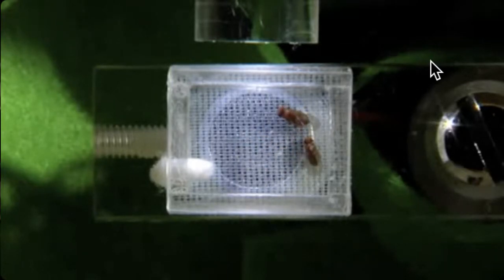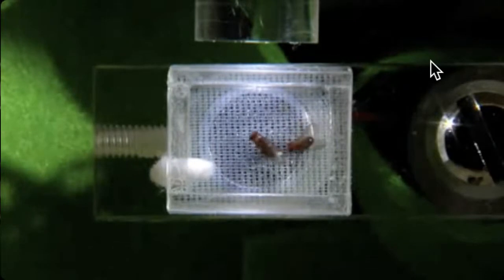In an arena this small, they're probably going to end up mating, but in a larger, more naturalistic environment, you have to do a lot of singing to actually get a female to mate with you and not just fly away.